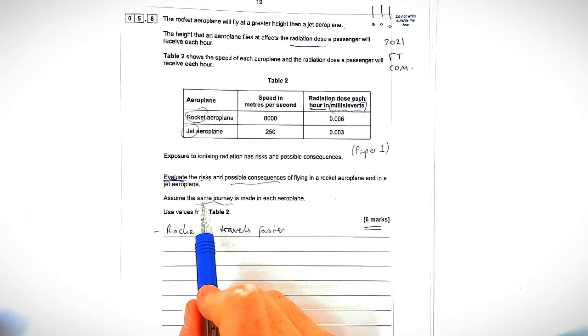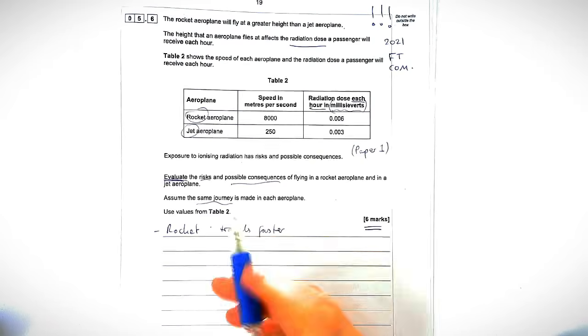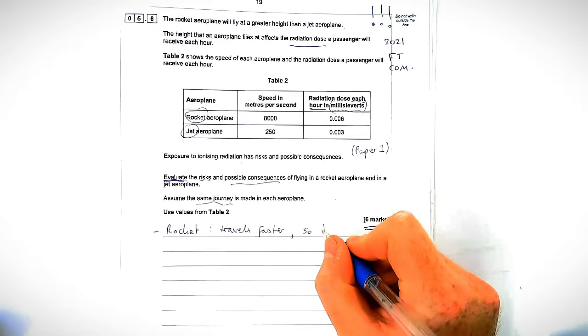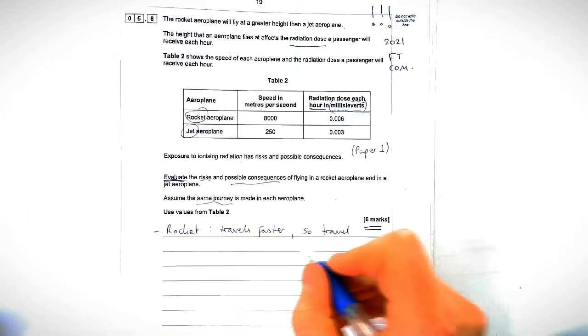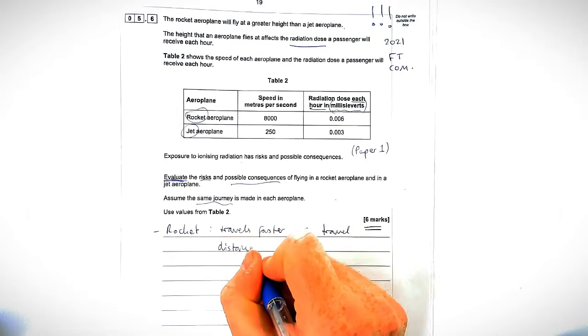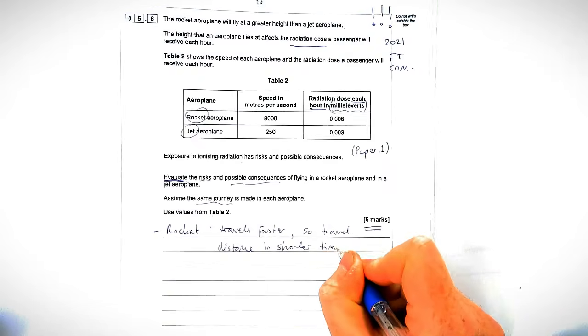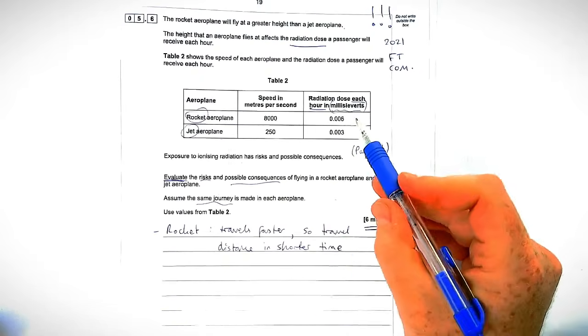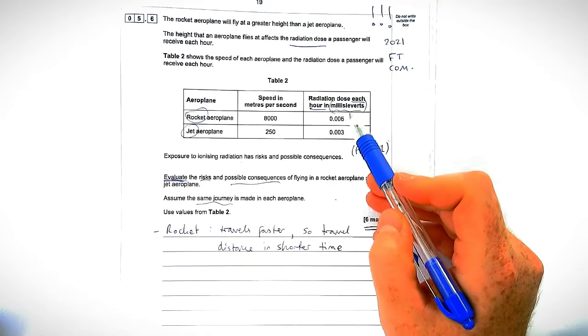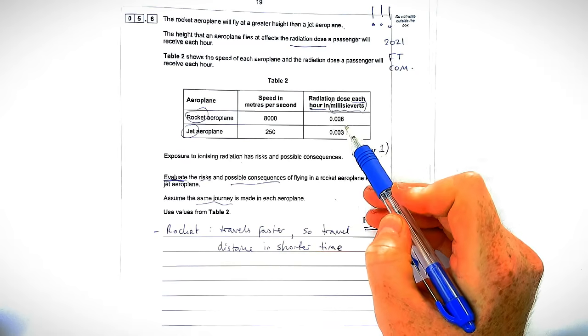Okay. Next thing to note is actually, even though it's a shorter time, the person in the rocket airplane will have a greater dose per hour than the jet airplane. So I'm going to talk about this in terms of the rocket. Again, you could say the jet engine, but I can say the rocket has a greater radiation dose.